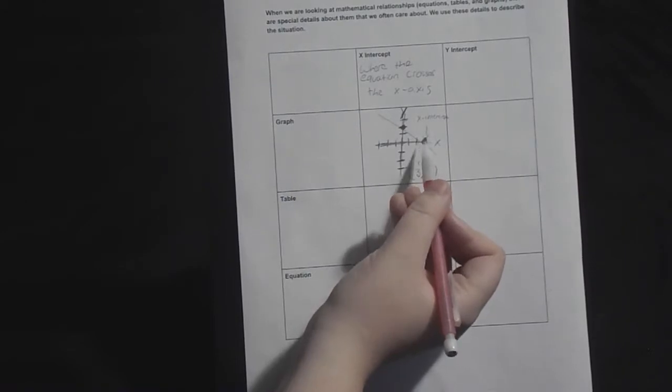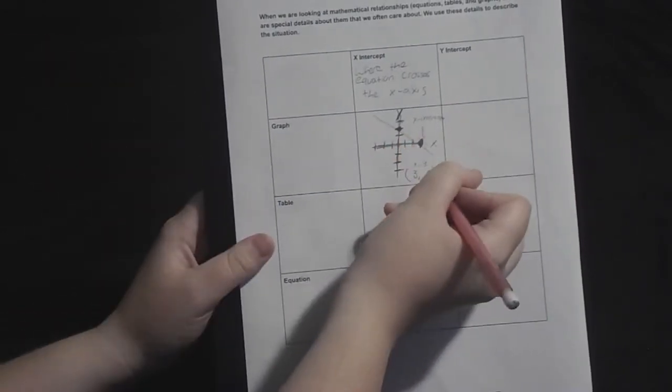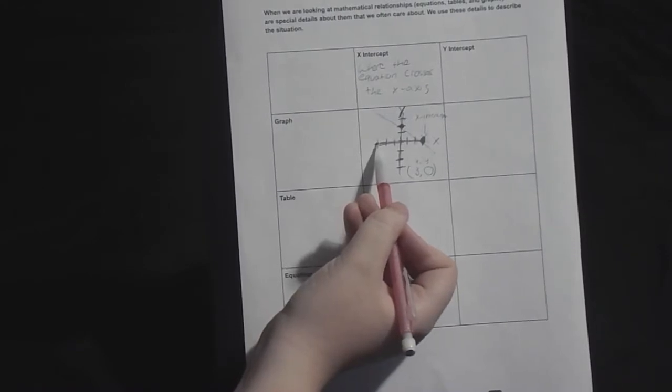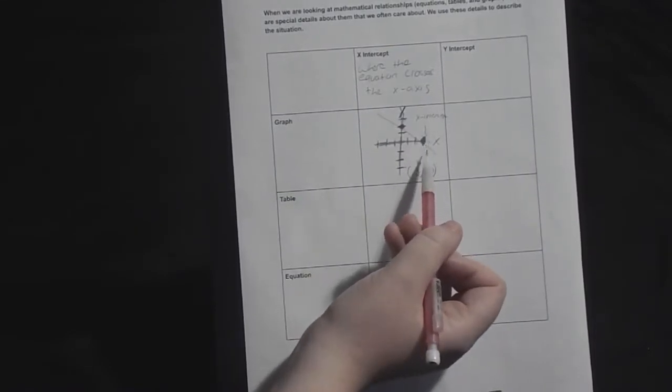From the middle to get to this point, though, I'm talking about this point, I didn't go up or down at all. So for this one, my y is 0. So for this point, my x was 3 and my y is 0 because I didn't go up or down at all. So this brings us to a very, very important fact, because if it was right here, the x would be negative 3, but the y would still be 0 because it's not going up or down. If it's on the x-axis, it's not going up or down at all.